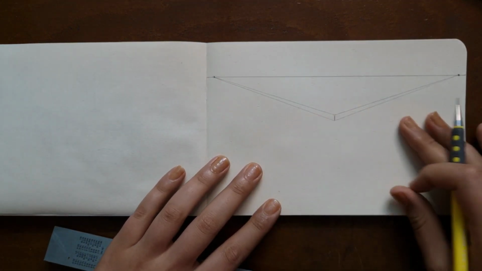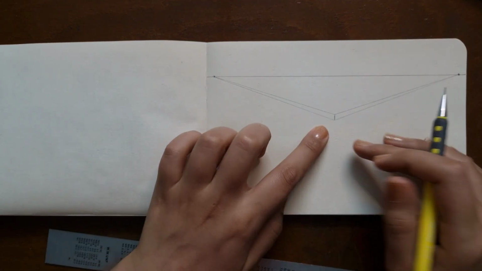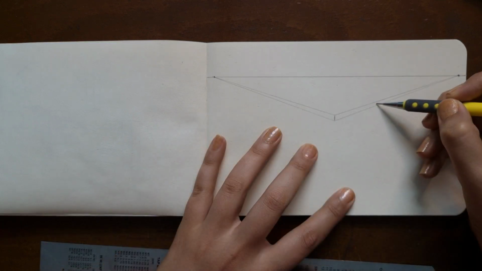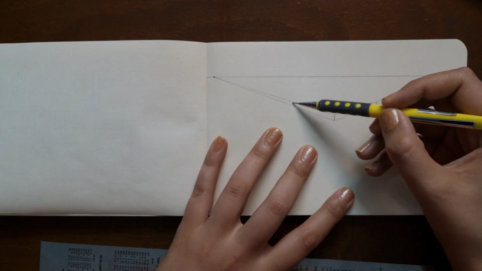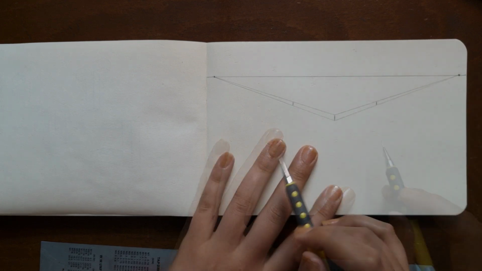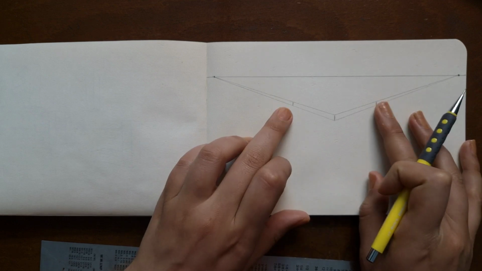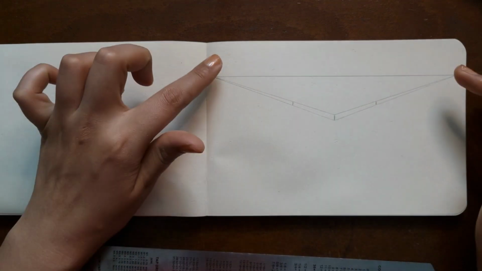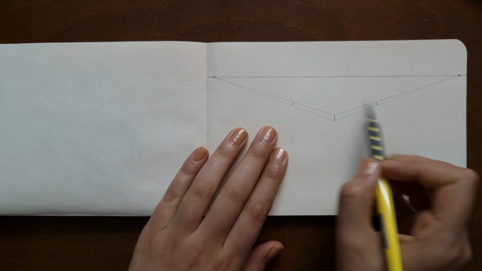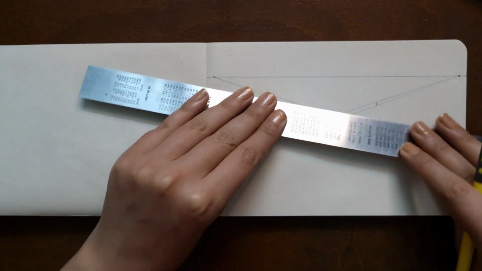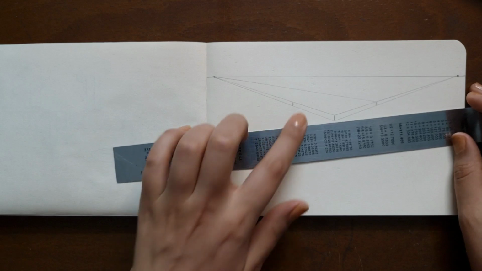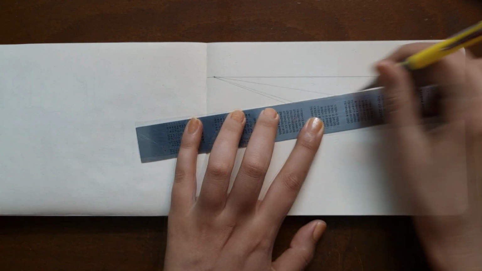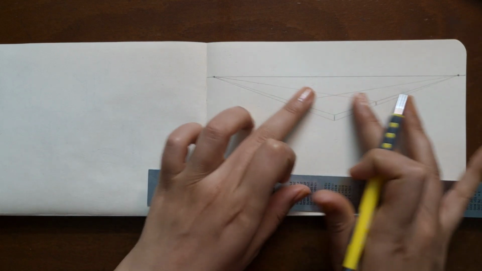And then we need to decide how wide the table will be on each side. The width of this side could be somewhere around here, so I'm going to draw my next vertical line here. And on the other side, I can have it maybe right here. And now I'm going to connect these two lines from the top to the vanishing points. So I'm going to connect this one to the left vanishing point. And then I'll connect this line to the right vanishing point. Now we have the top surface of the table.